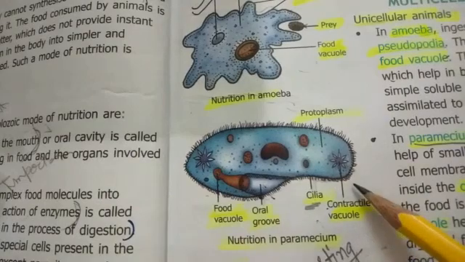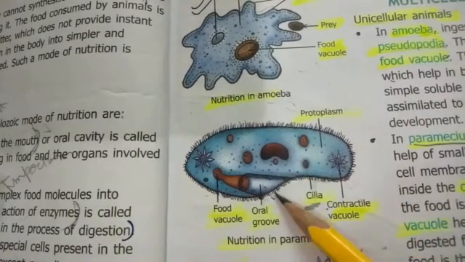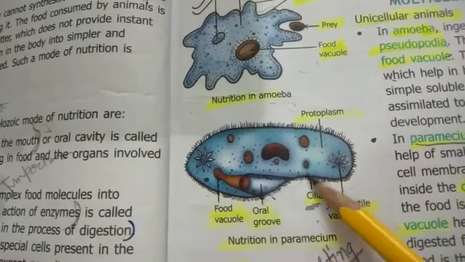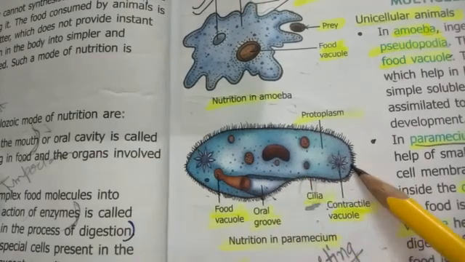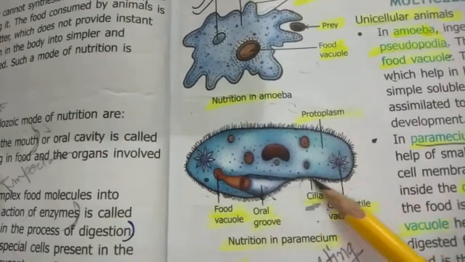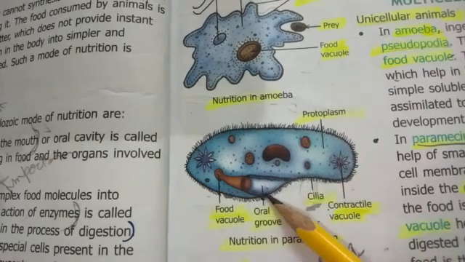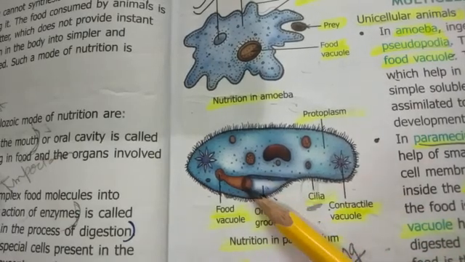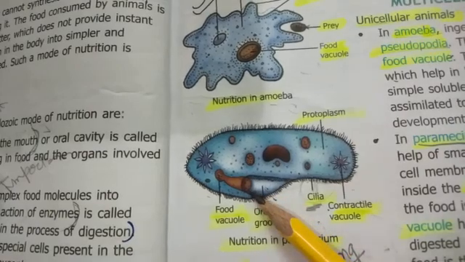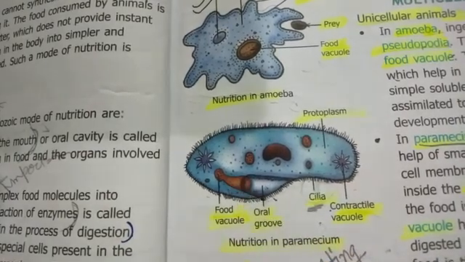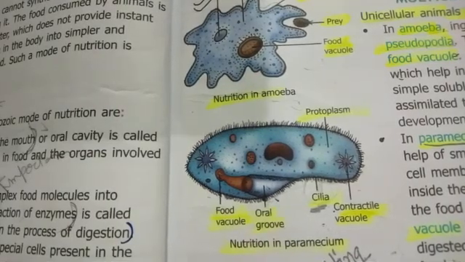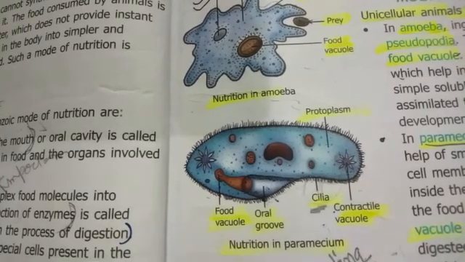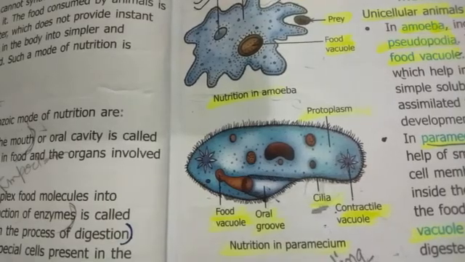After that we have discussed paramecium. Paramecium ingests its food with the help of hair-like structures known as cilia, present on the cell membrane. From the cell membrane the food is taken inside the oral groove, then into the mouth, and from the mouth food is taken into the main body where the food vacuole helps in the digestion of the food with the help of enzymes. Then the same digested food is absorbed, assimilated, and the undigested food is thrown out.